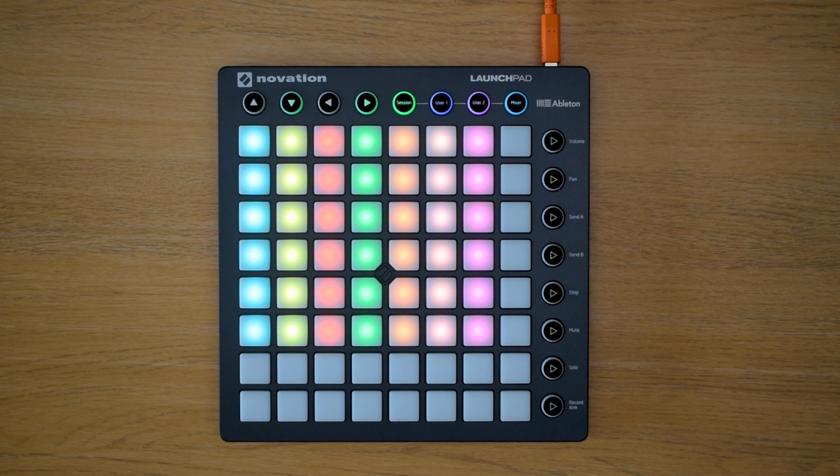You're able to have one clip per track playing at the same time, so if you launch a different clip on the same track, the current clip will stop at the end of the next bar, and the new clip will start playing. This keeps everything in time when you're launching clips.